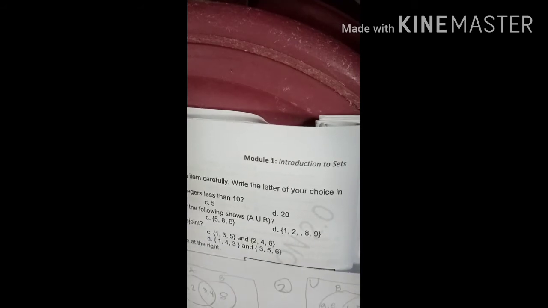So the numbers lesser than 10: 9, that's odd. 8 is not included because that is even. 7. Next is 5. Next is 3, and next is 1. So therefore the answer is 5. There are 5 odd numbers less than 10. Number 2, let A whose elements are 1 to 5 and B whose elements are 5, 8, 9. Which of the following shows A union B?